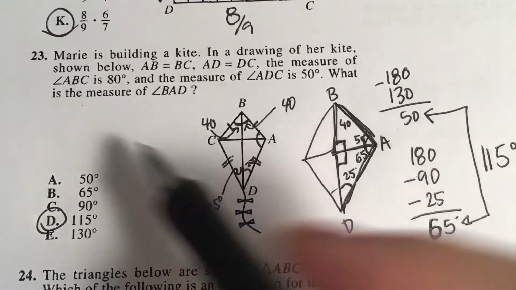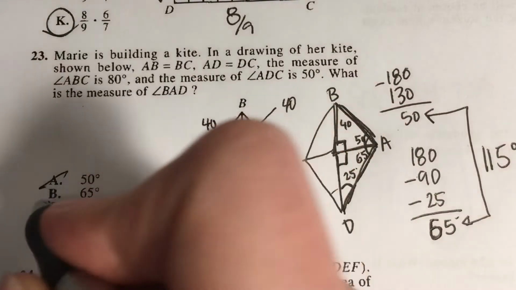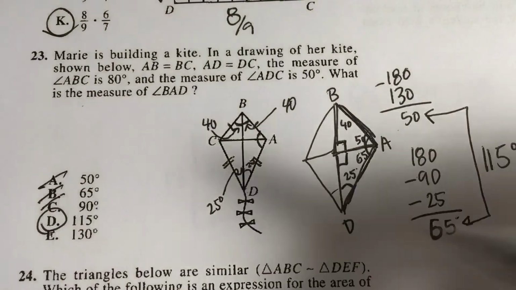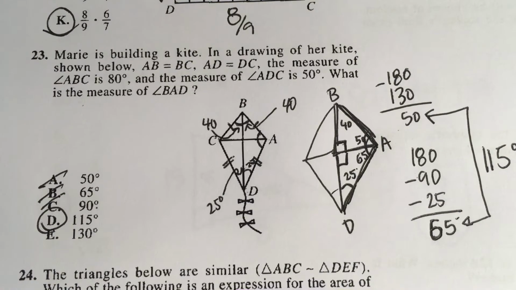If I was just looking at the picture, I know that it's more than 90 because it's wider than a straight angle, so it's not A, B, or C. So it might be 130, but definitely not smaller. That is 23.